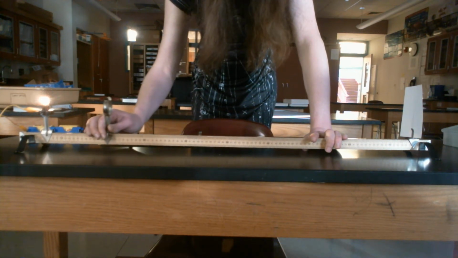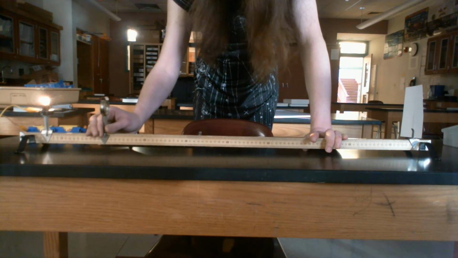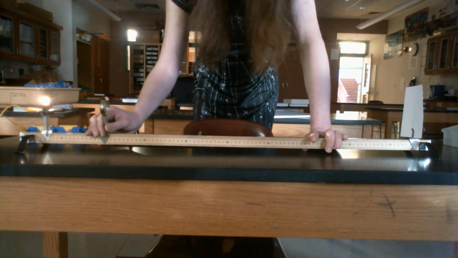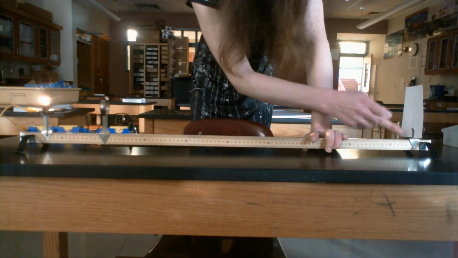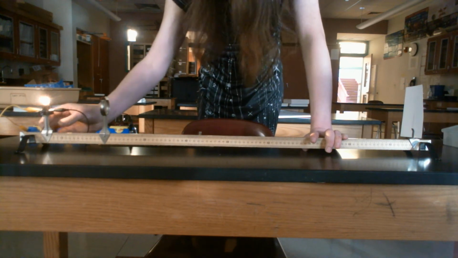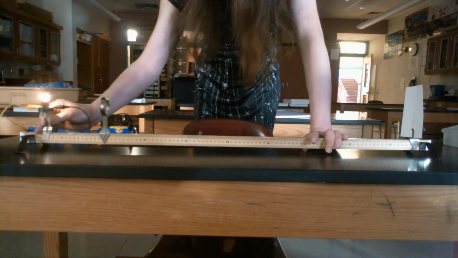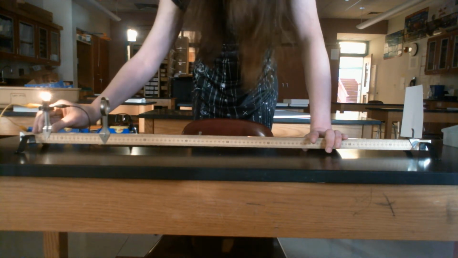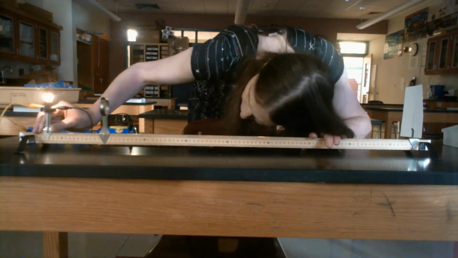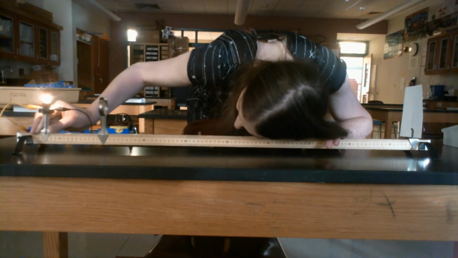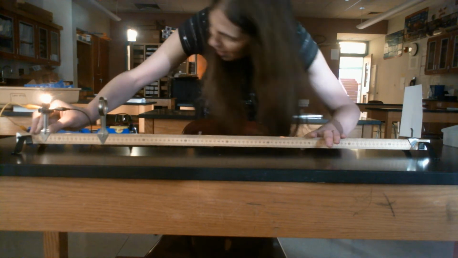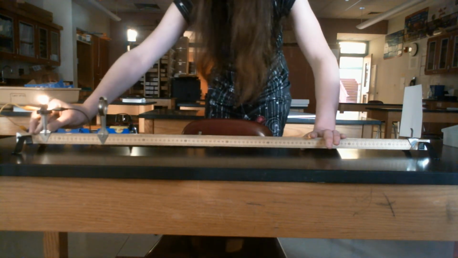So right now I'm pulling the lens back a little bit. I see a little bit of something on the card way down low. So I'm going to raise the light bulb up a little bit so it's lined up a little more with the lens at around the same height.